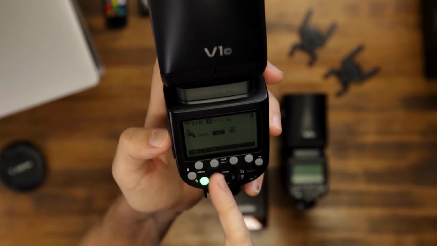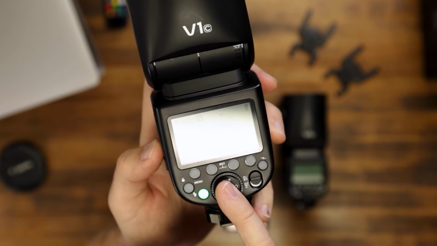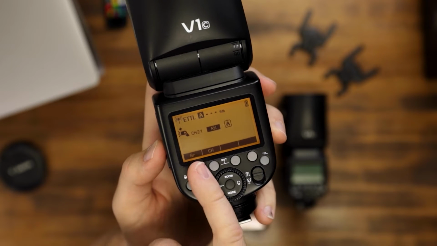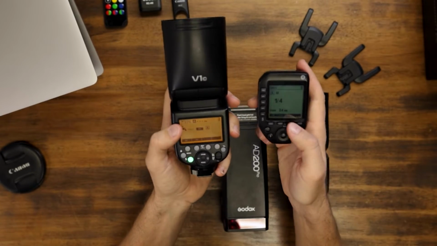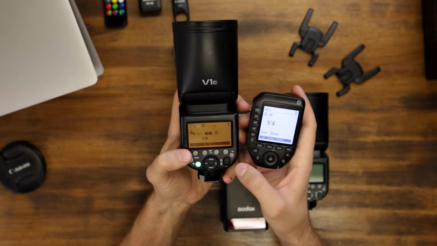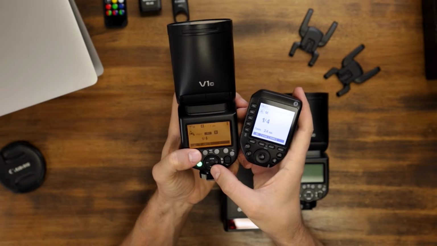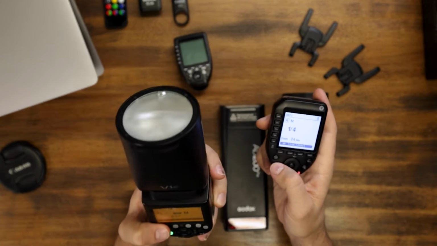Let me show you that here. Ooh, sorry about that. Where's the glare? There we go. You see group and channel right there. That's how you switch these once it's in receiving mode. Since we are in group A, if we fire it, it should fire now. There you go. Now, if we change the group, let's say we change it to B and we try and fire it, it still fires, but that's because group B is probably on here.